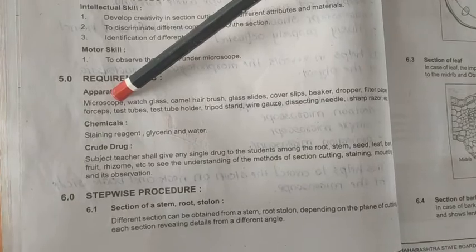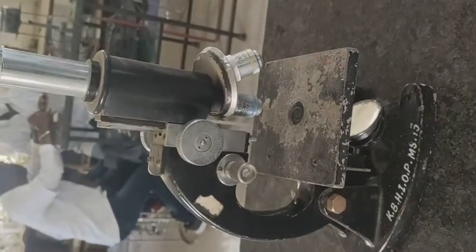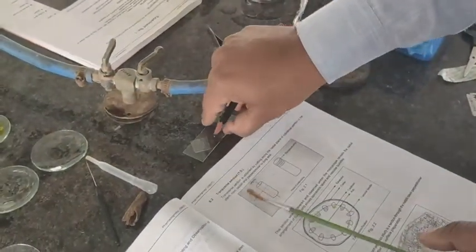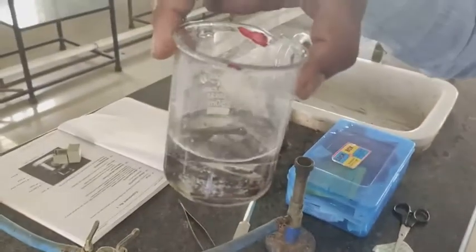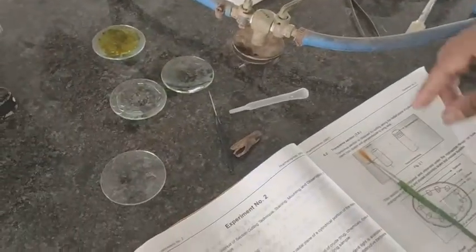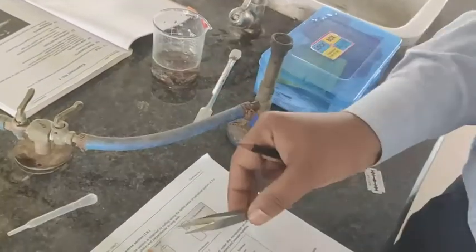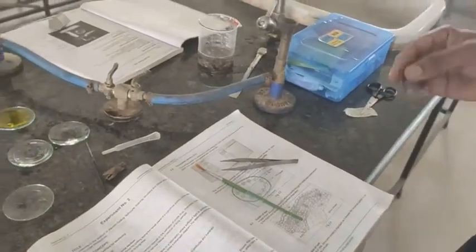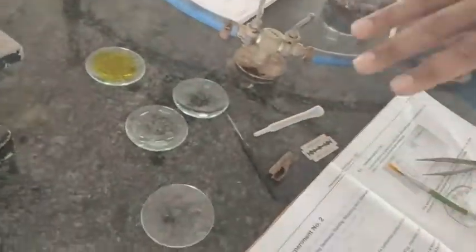Next, the things you require: first is your microscope, then your watch glass, next your camel hair brush, next your glass slide, then cover slip, then beaker, then dropper, then filter paper, then forceps, then test tube stand, wire gauze, dissecting needle, then your sharp razor, etc. These are the important things required for section cutting.